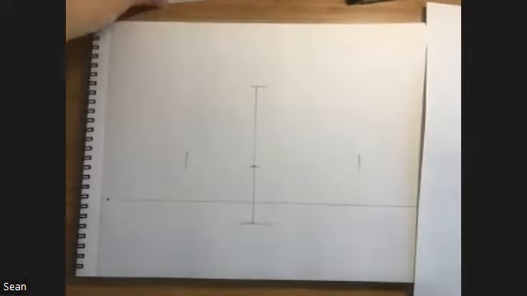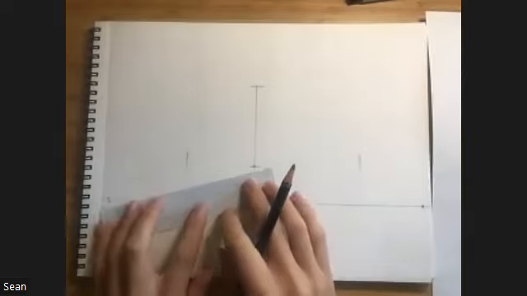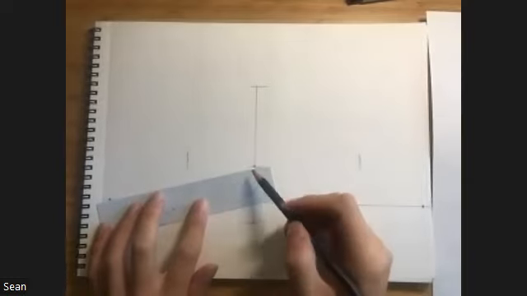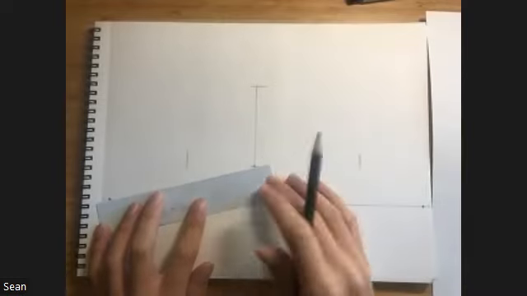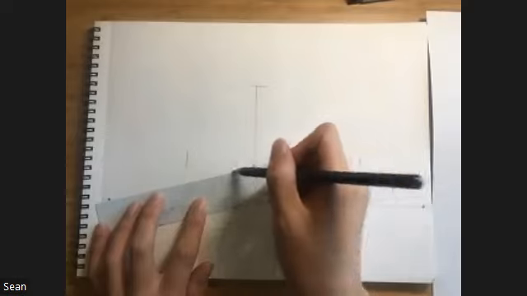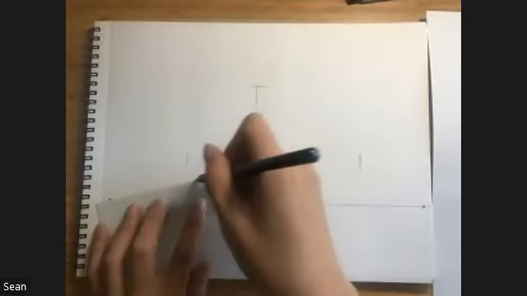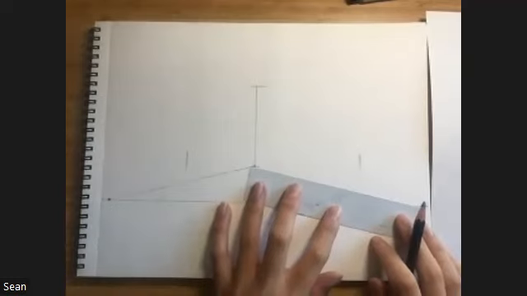And then what you can start doing is take your ruler or your straight edge and draw a line from these points to the vanishing point. So like this, and the other side as well.